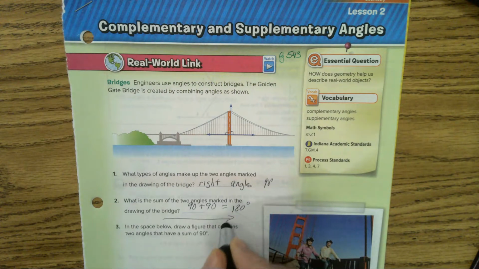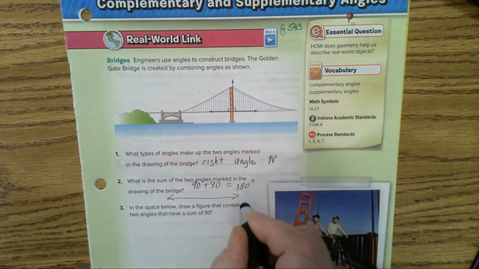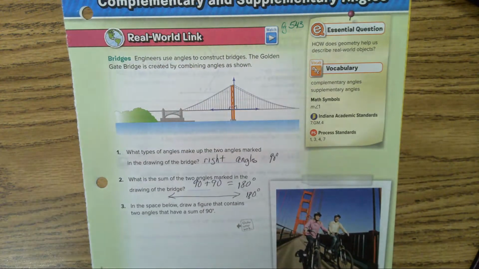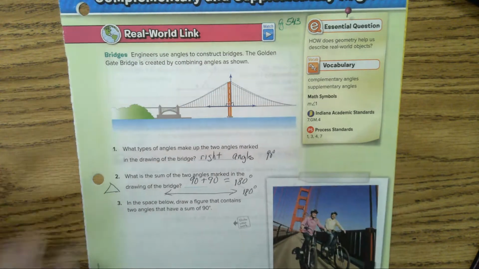A straight line, that's a little wiggly line, but pretend it's straight. That would have 180 degrees. What else has 180 degrees? Whenever you add all the angles, in what shape do you get 180 degrees? Yes, a triangle. When you add all of the angles in a triangle, it equals 180.